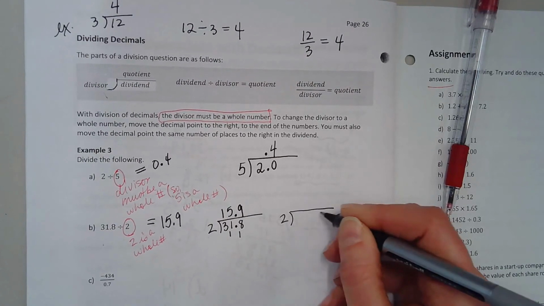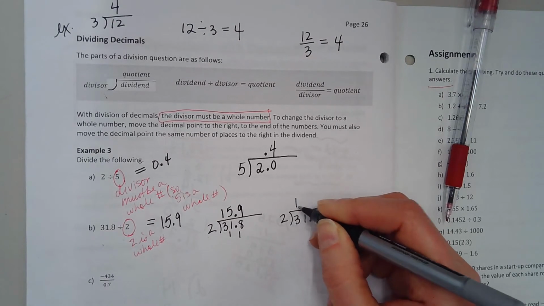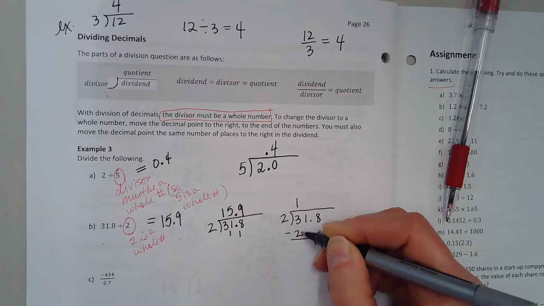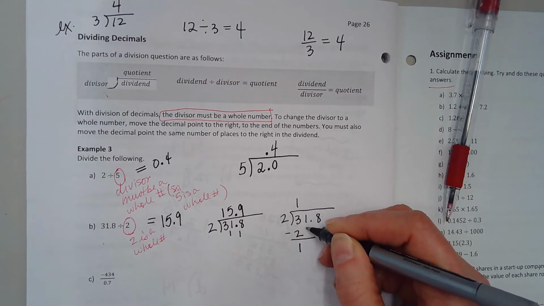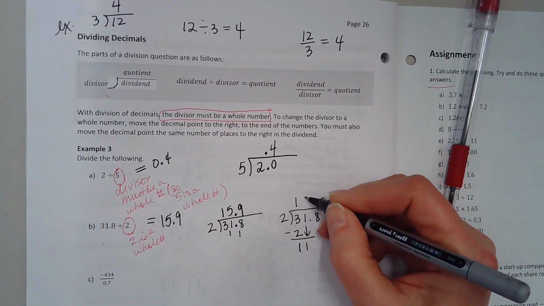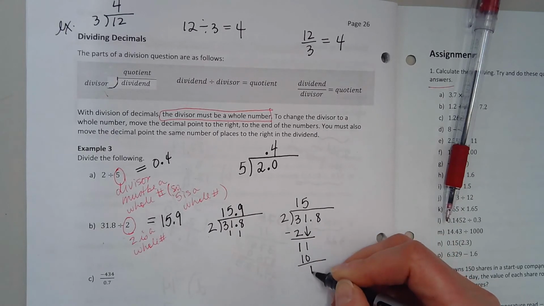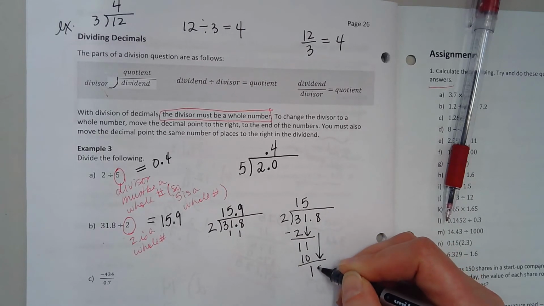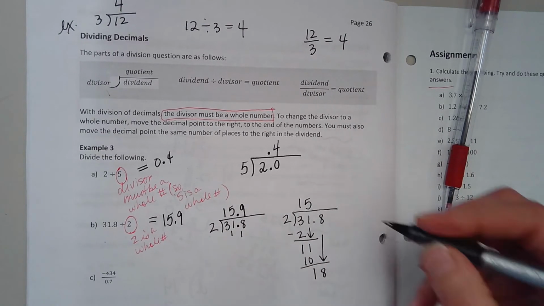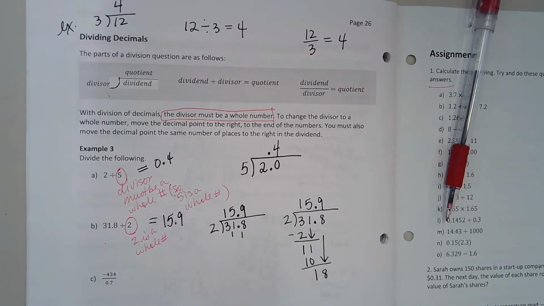Okay, let's try it another way. 2 goes into 3 once, right? 1 times 2 is 2. So I subtract, 3 take away 2 is 1, but then I have to bring the 1 down, right? 2 goes into 11 5 times. 5 times 2 is 10. Remainder of 1, and I have to bring the 8 down because 1 is not big enough to hold the 2. So then I get my 9. The dot stays where it was. Okay?